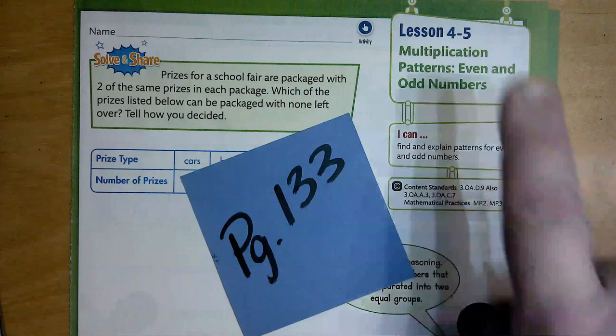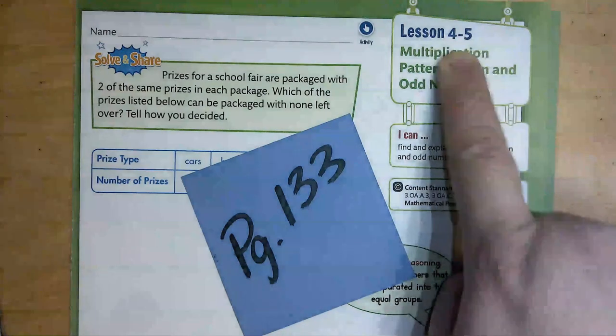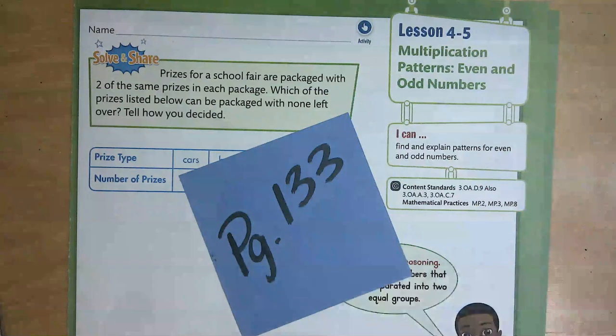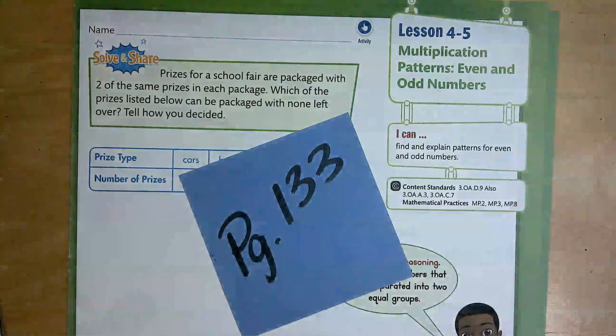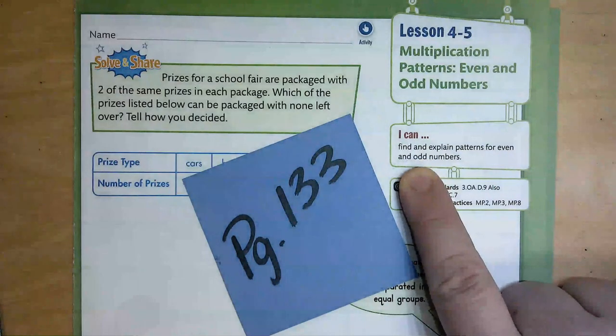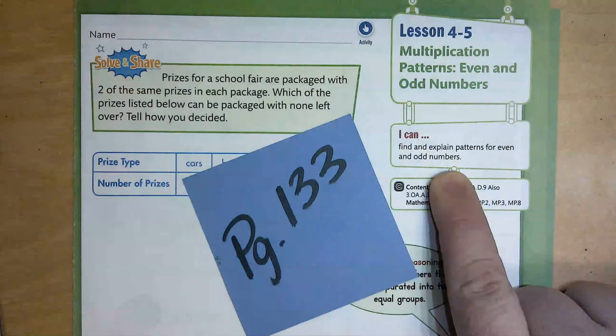Campbell. Today we're going to be working on lesson 4.5, and this will be on page 133. We're going to be focusing on multiplication patterns, even and odd numbers. And at the end of today, we want you to be able to say, I can find and explain patterns for even and odd numbers.